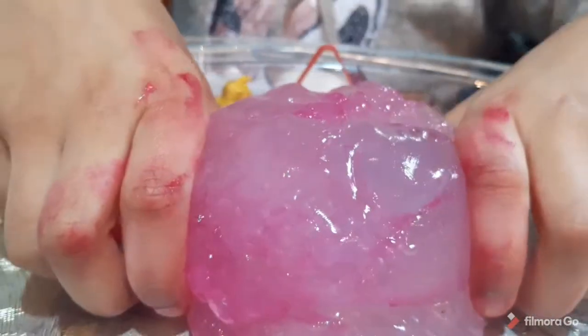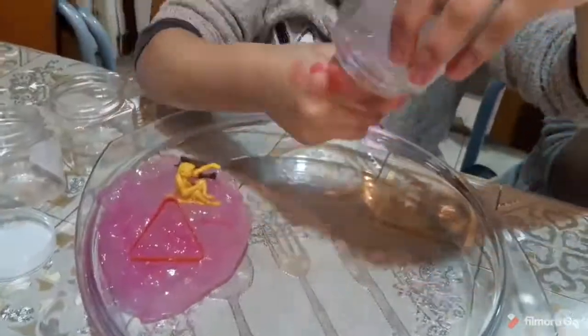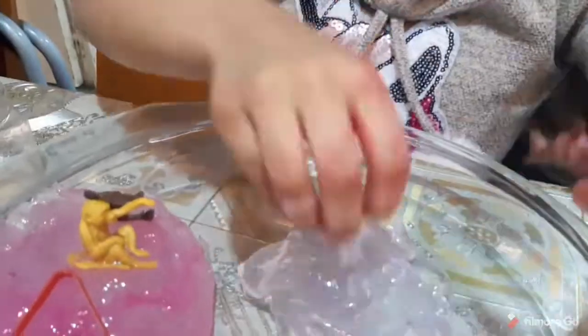How do you do? This is yellow, the color yellow, yellow. This is yellow, the color yellow, yellow. Do you know what color this is? This is yellow.